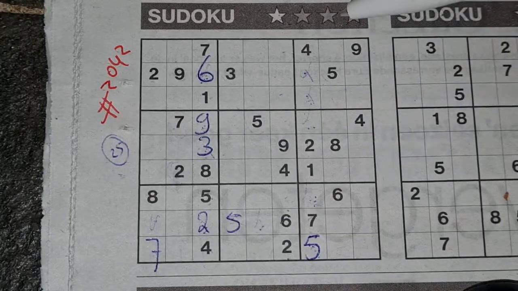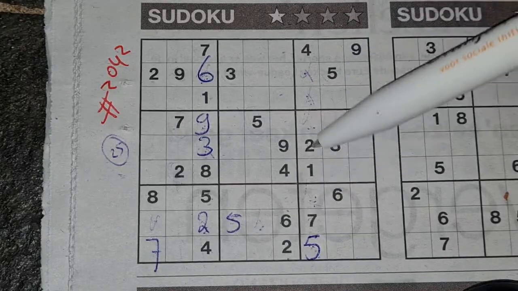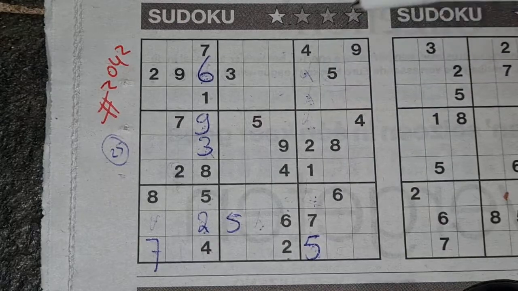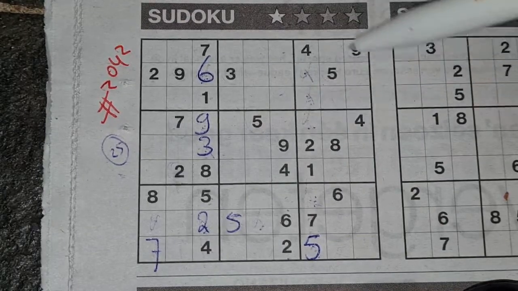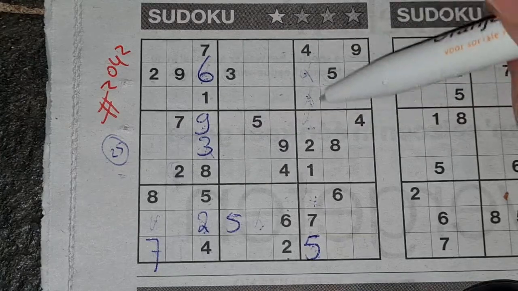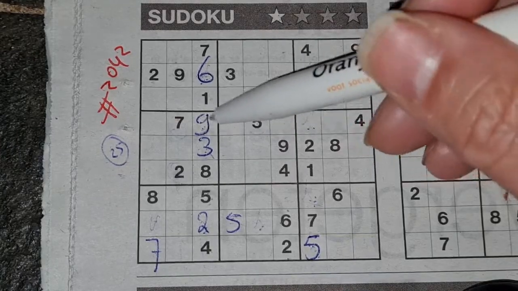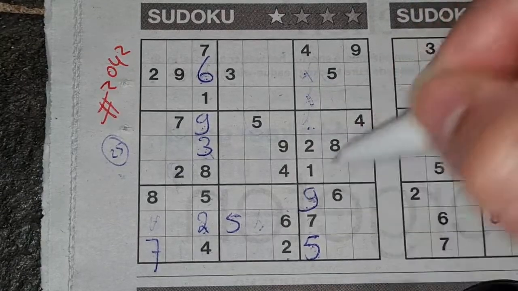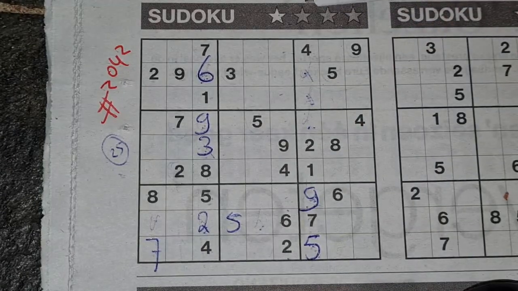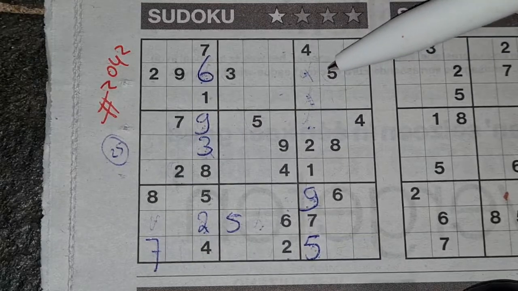Then 1, 2, 3, 4. 4 missing numbers. One of the missing numbers is 9. We see here a 9 in this big square, so no 9 in those 2 boxes. Here a 9, no 9 there. Only 1 box left for the 9. It should be here.